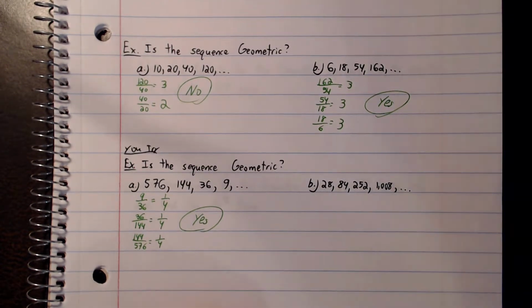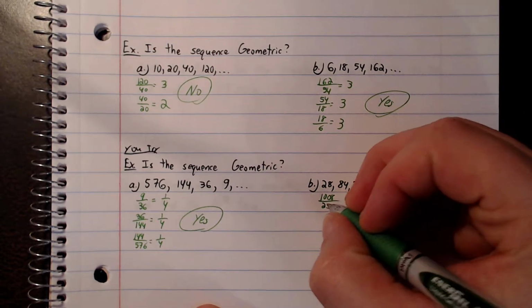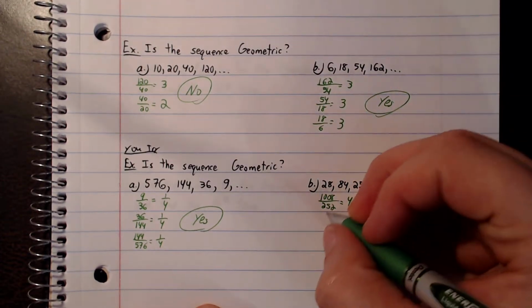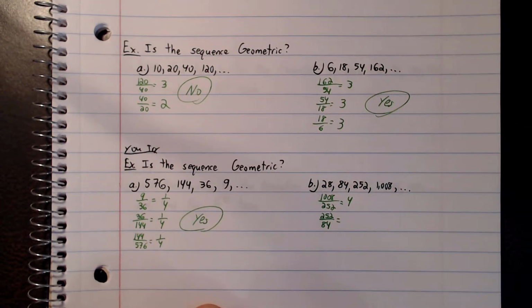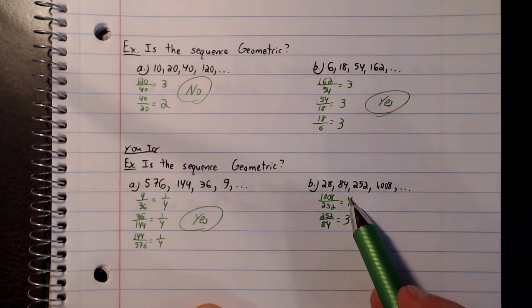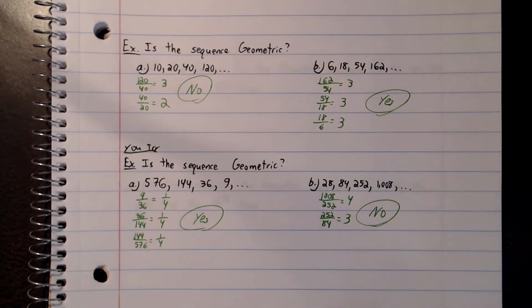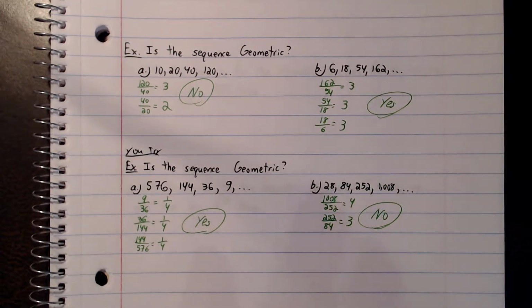When we check the next problem over, we're doing 1008 divided by 252, we get 4. Then when we do 252 divided by 84, this time we only get 3. We have a different ratio this time, so there's no way that can be geometric. Finding the ratio or checking the ratio is just a couple of quick division problems. Calculator helps out tremendously for those.